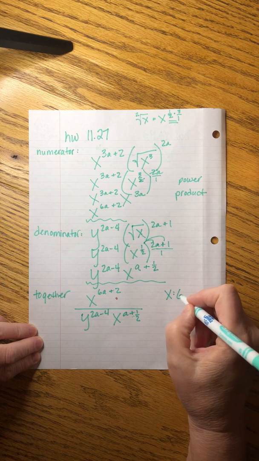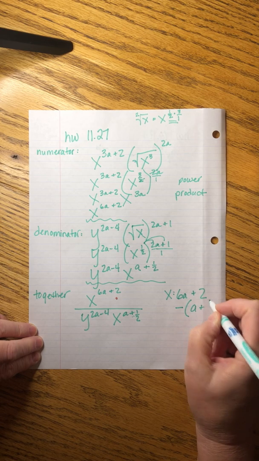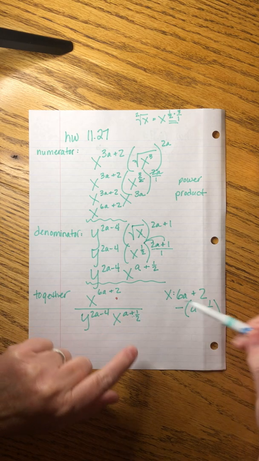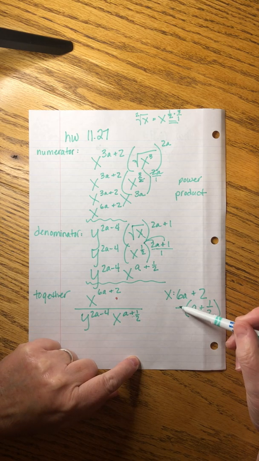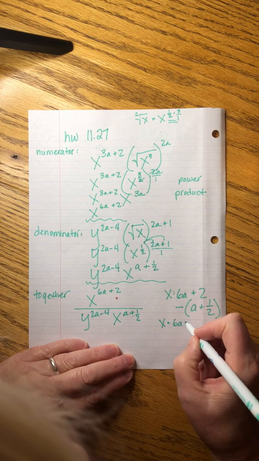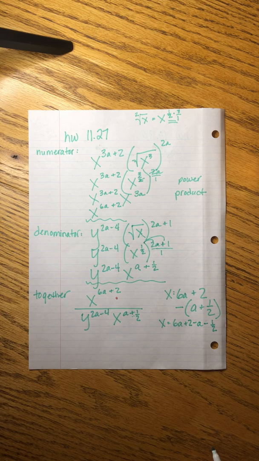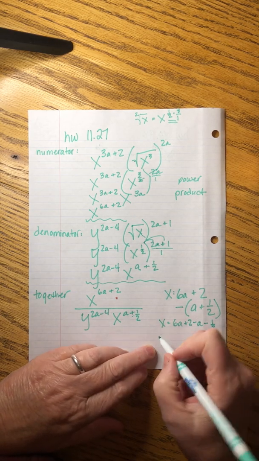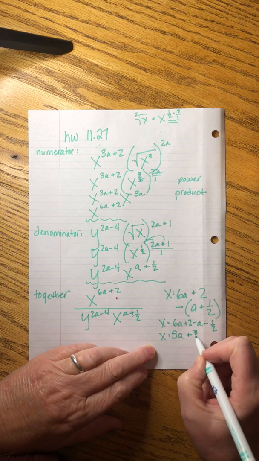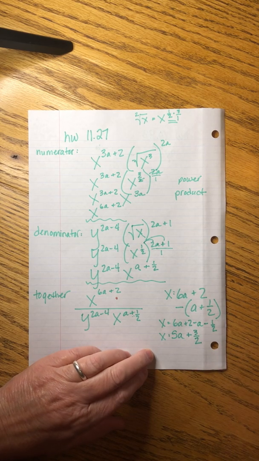For x, it's going to be 6a plus 2 minus (a plus 1/2). I put the parentheses around here to remind me that this whole thing gets subtracted, not just minus a and then plus 1/2. It's got to be minus a minus 1/2. So I'll rewrite it that way: 6a plus 2 minus a minus 1/2. Starting to run out of space, so I'm getting a little bit smaller. And now we can simplify this. It's x to the 5a plus 3 over 2. Right? Because 2 minus 1/2 would give us 3 over 2.